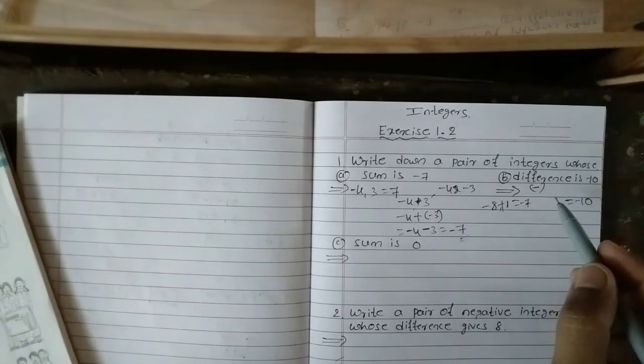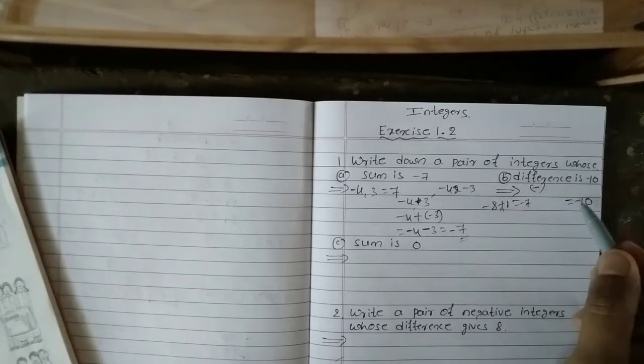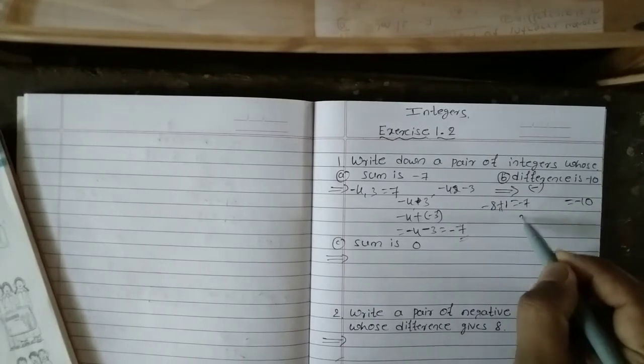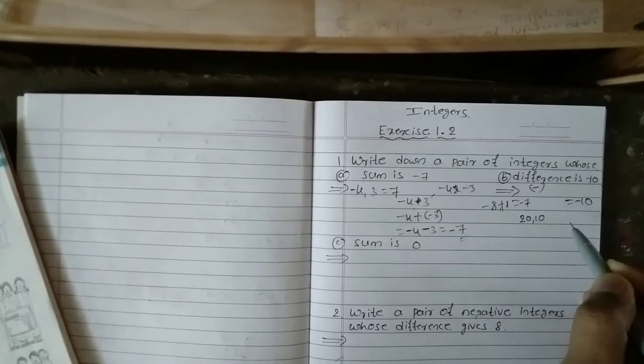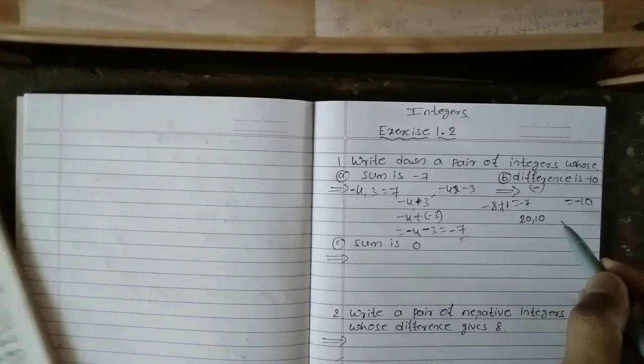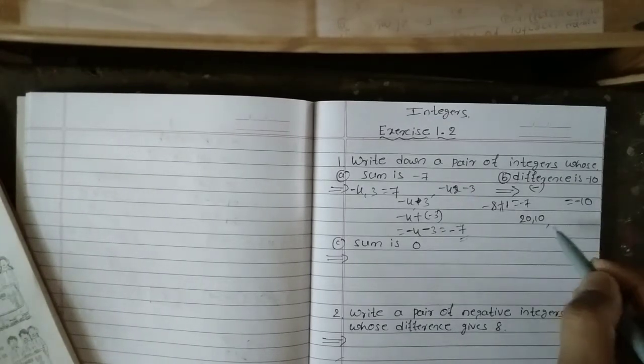Now let us see the second question. The difference means subtraction. We have the answer -10. So what are those numbers? We will get -10 as an answer. Those numbers are 20 and 10. So 20 and 10. How will you get the answer? So -10.